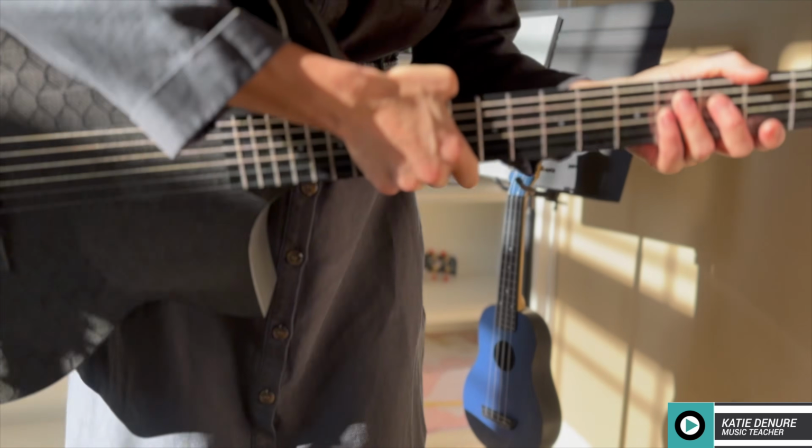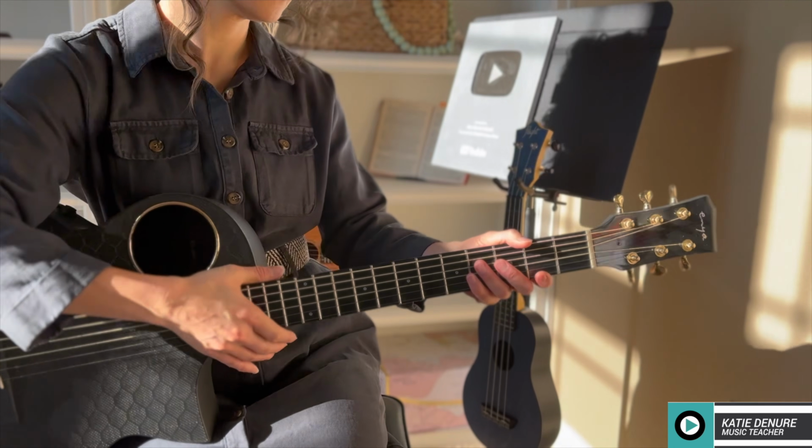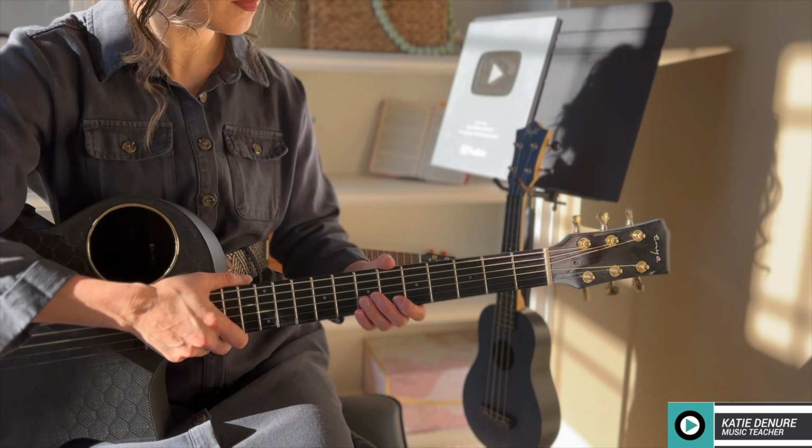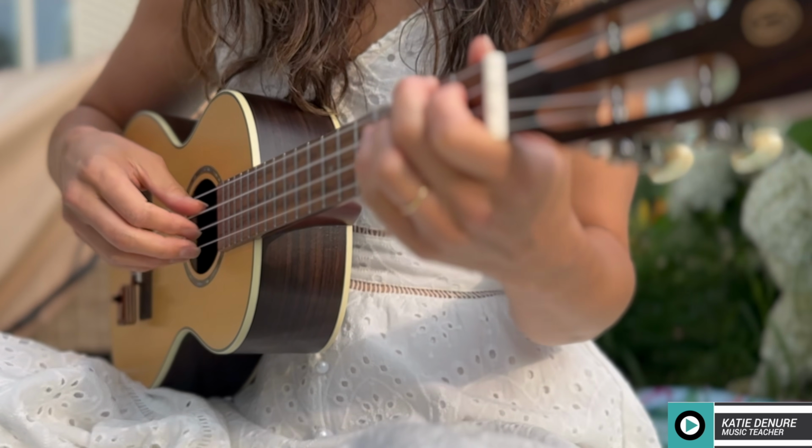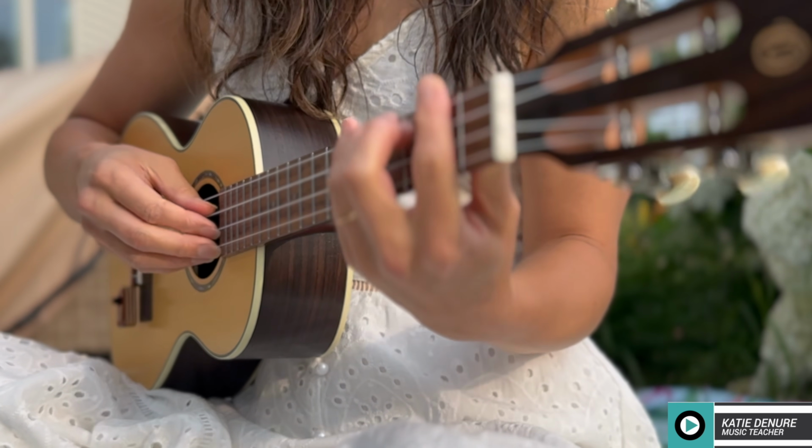Okay, so why do we use the Nashville number system? Here's a few reasons why. 1, ever been in a situation where the singer wants to change the key last minute? With Nashville numbers, all you need to do is shift the numbers to the new key. No more scratching out chords and writing in new ones. This way the system stays the same no matter what key you're in.